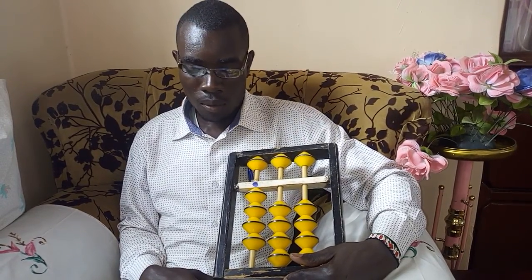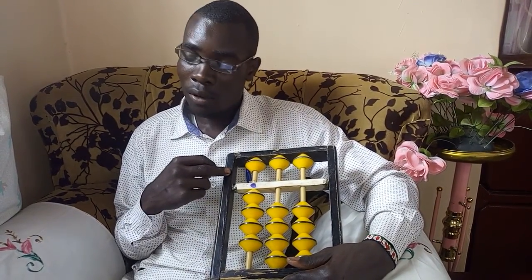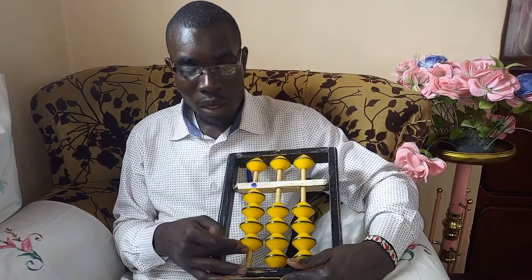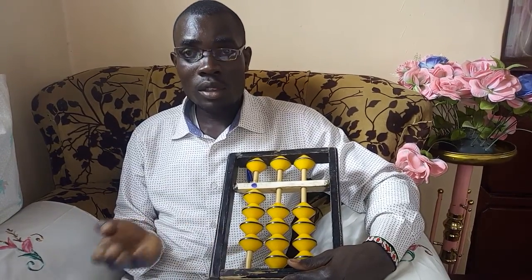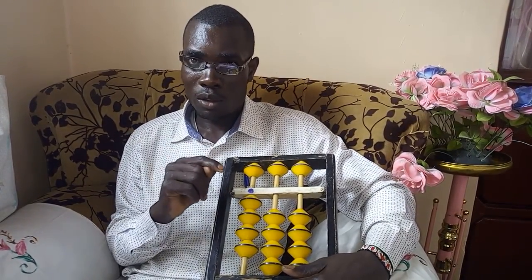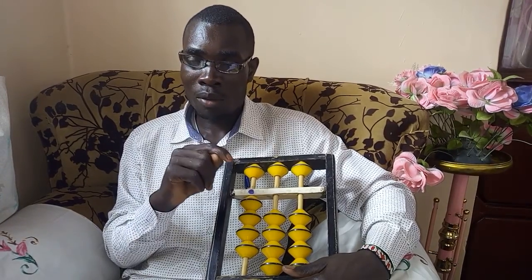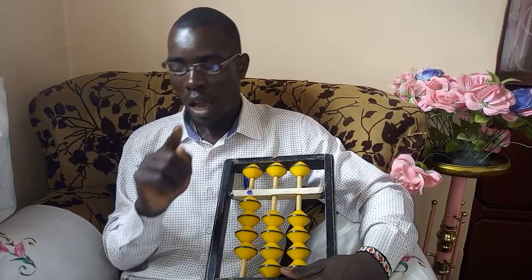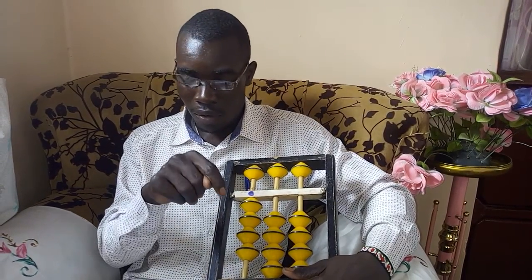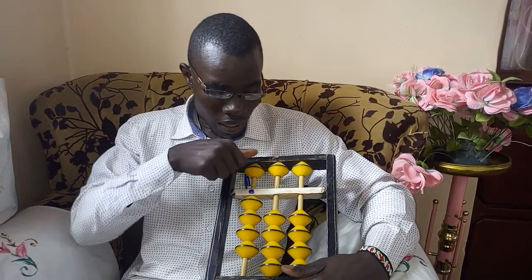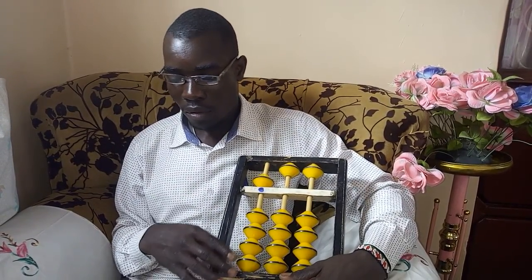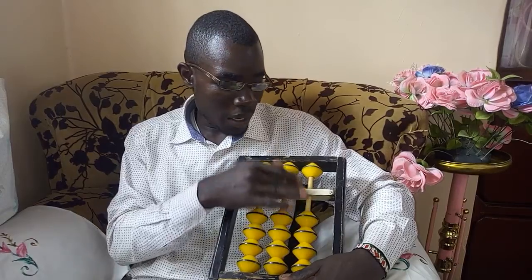Add 1. Now I want to add 1. You see, I don't have 1 here. So what am I supposed to do? Now I apply my idea of small friends. Now, when we talk about small friends of adding 1, remember I told you plus 1 is equals to add 5, less 4. I add 5, I less 4. My answer is 5. I clear my abacus.